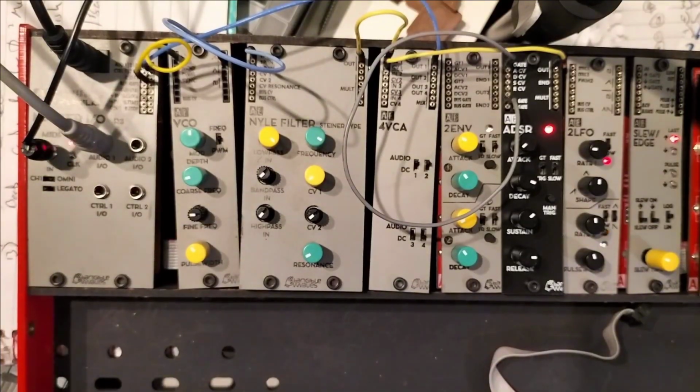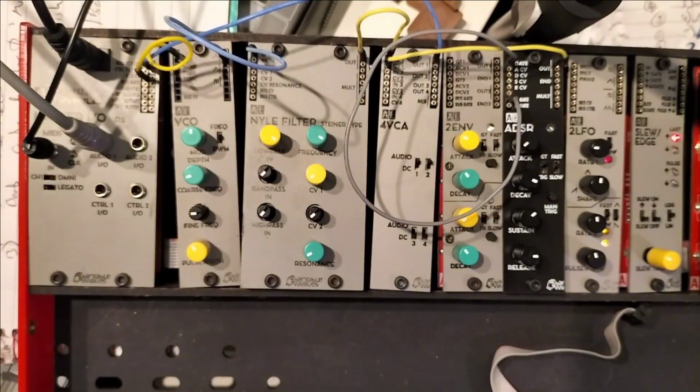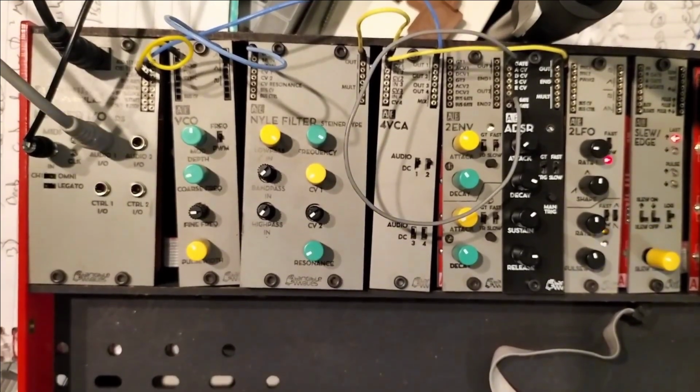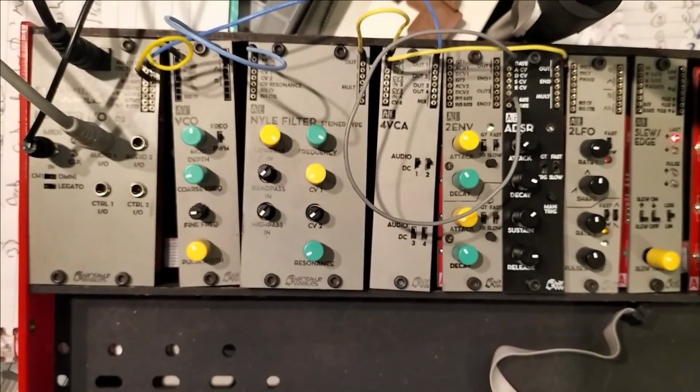Okay, so what a filter does is it cuts out some of the spectrum, the sound spectrum. So a low pass filter lets through the frequencies lower than its cutoff point. The cutoff point is the point in the frequency that you've selected via the knobs or other means, like you can put CVs in and so on. So the cutoff point is the frequency below which the sound is allowed to pass through and above which it's cut.